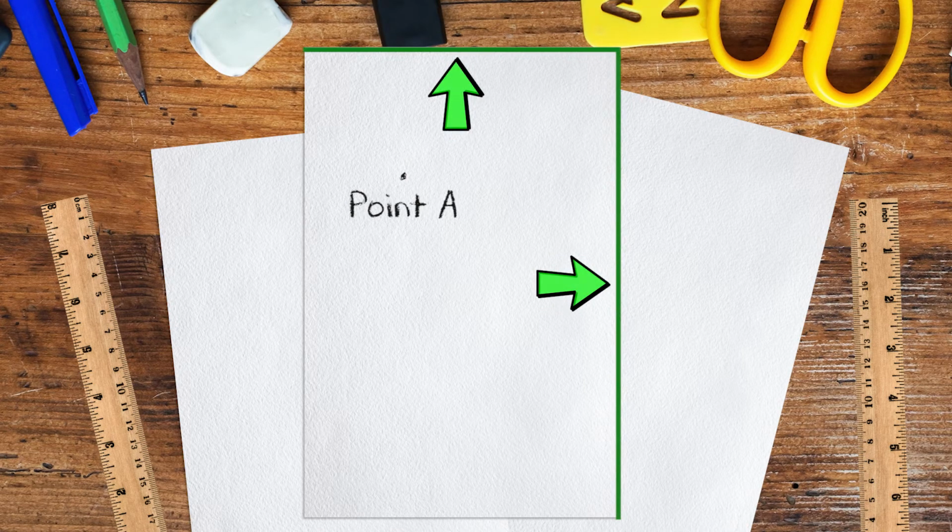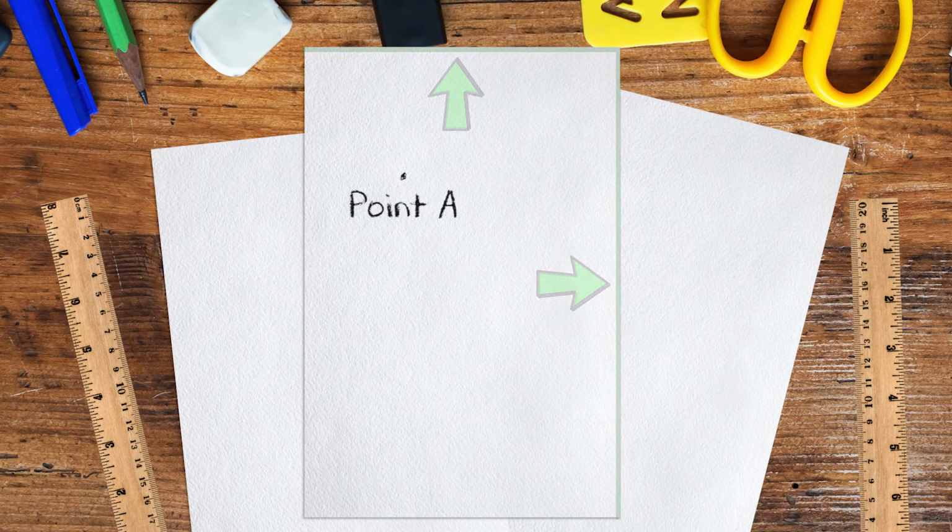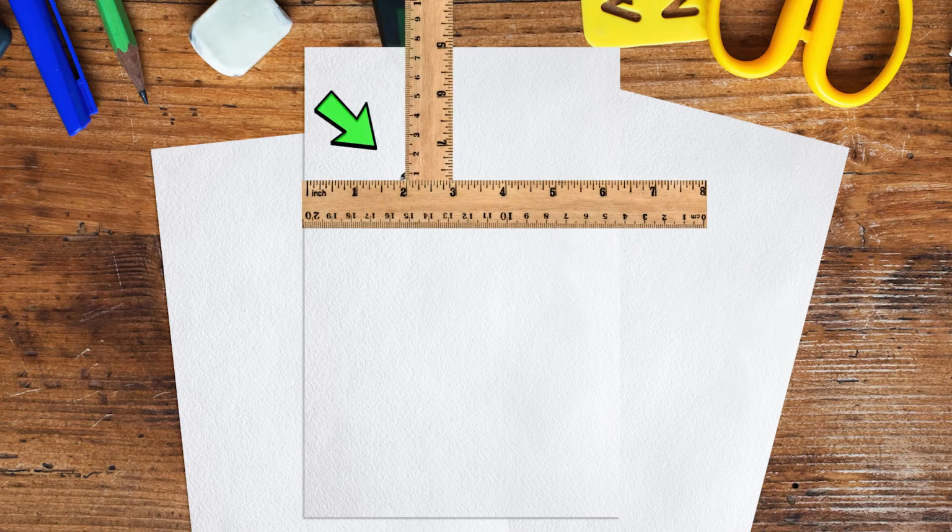Let's begin with a blank paper. We will draw a single point somewhere on the paper. We will call this point A. If we wanted someone else to place a point on the same place on a different paper, we would need to describe where we marked the point. We could measure the distance our point lies from the nearest edges. In this case, point A is 3 inches from the top and 2 inches from the left.